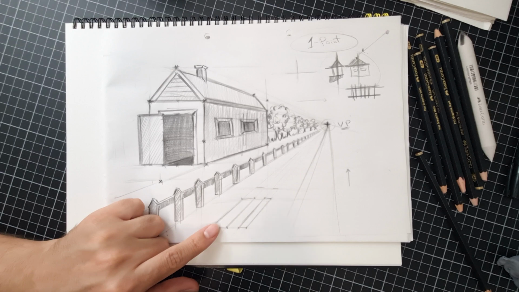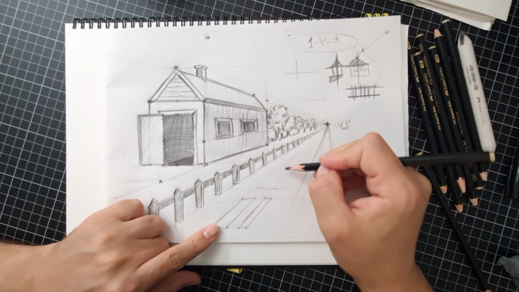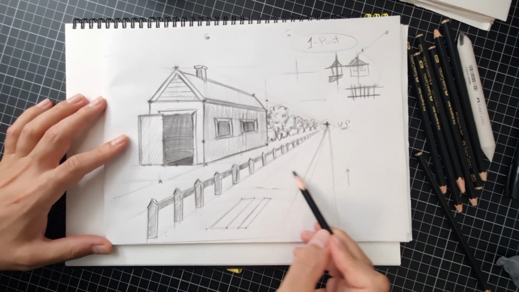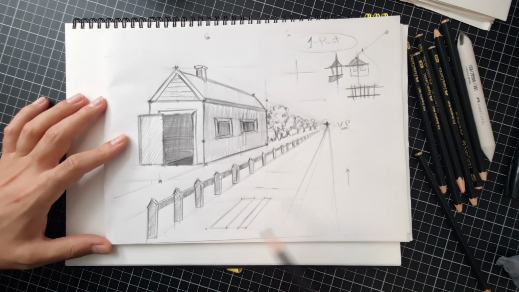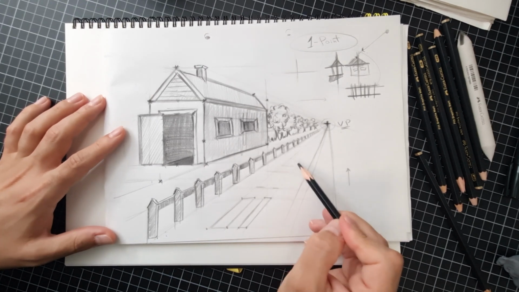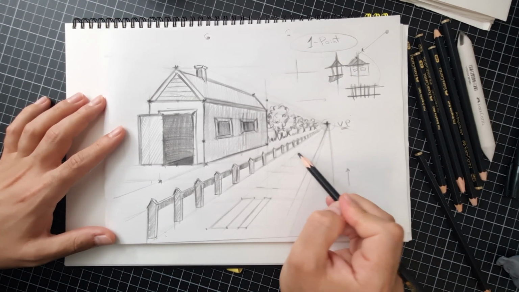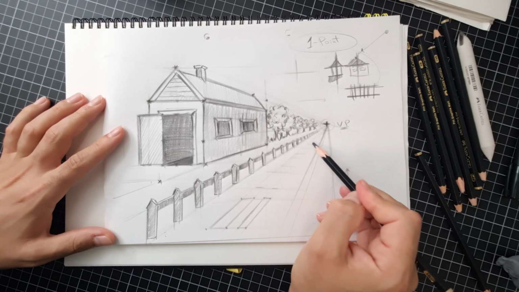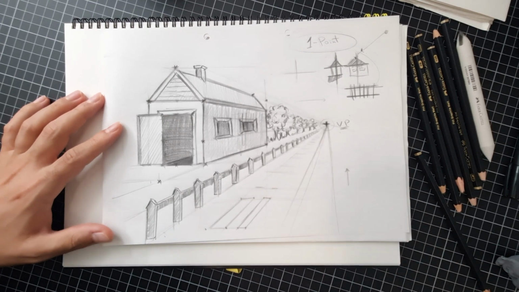So now again, like this, then again like this, then again smaller and smaller and smaller.